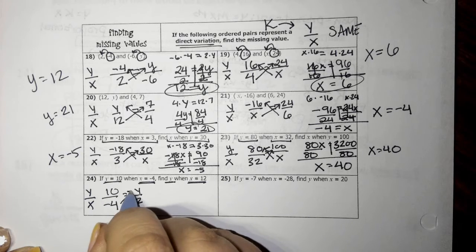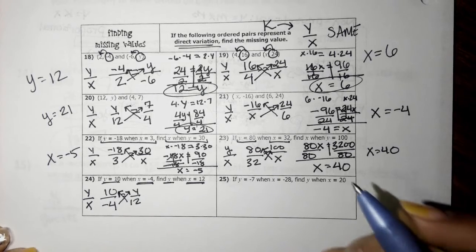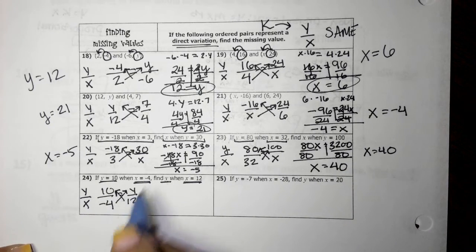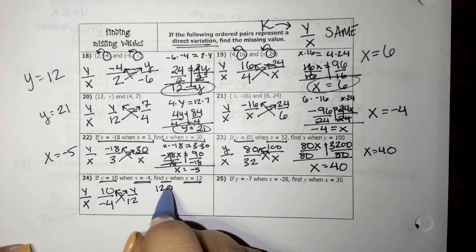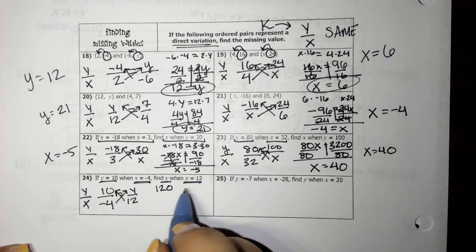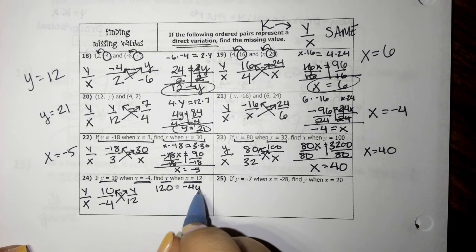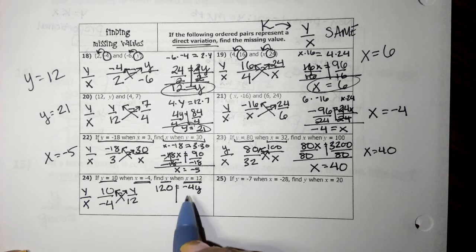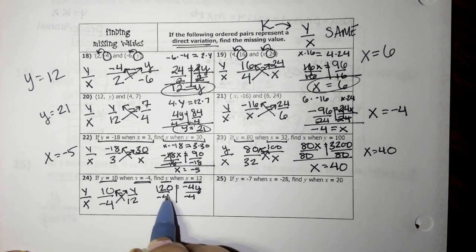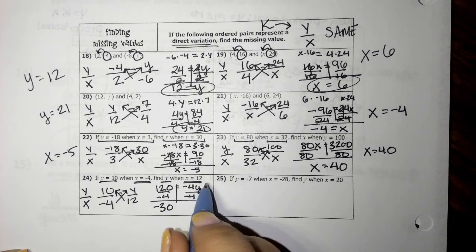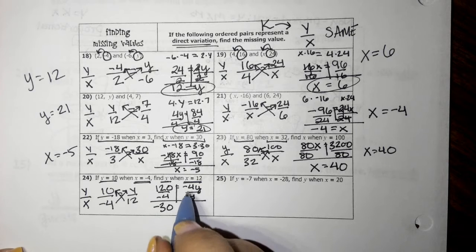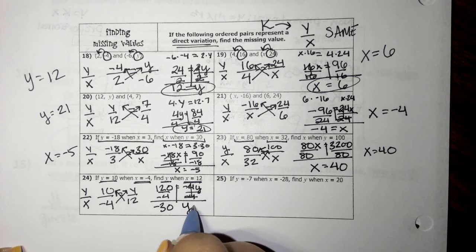Now I cross multiply to make an equation and solve. 12 times 10 is 120. Negative 4 times y is negative 4y. I'm going to divide by negative 4 on both sides. 120 divided by negative 4 is negative 30. Negative 4y divided by negative 4 is 1y.